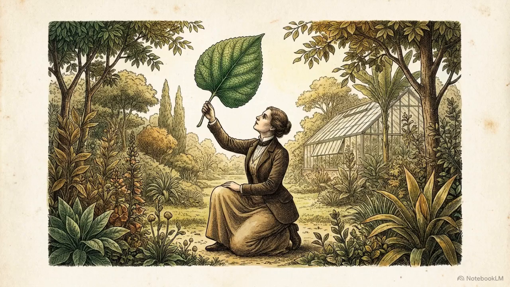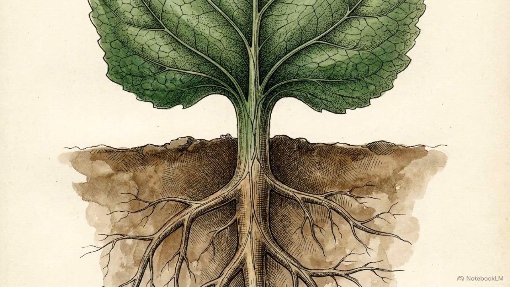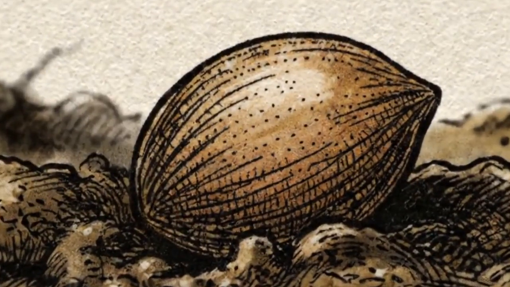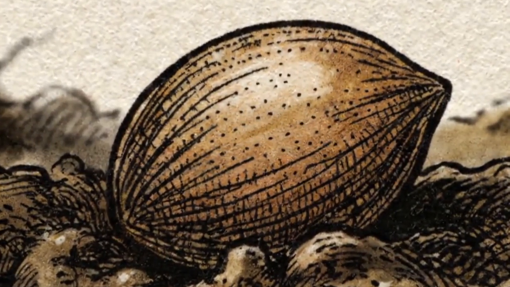This gives you a new perspective on nature. You can look at any leaf and understand the hidden architecture buried underground without ever needing to see it. Biodiversity is an incredible interconnected system. The tiniest seed holds the instructions for the structure of the entire living world.